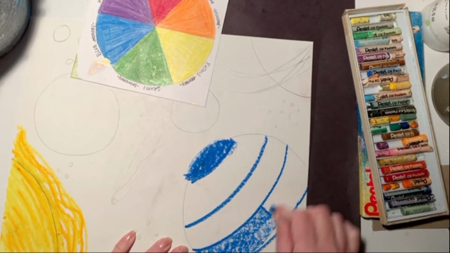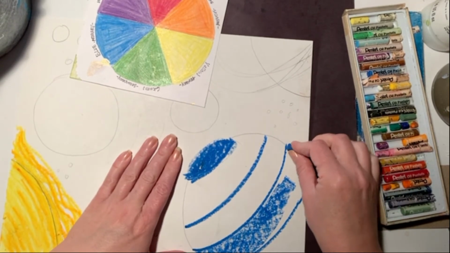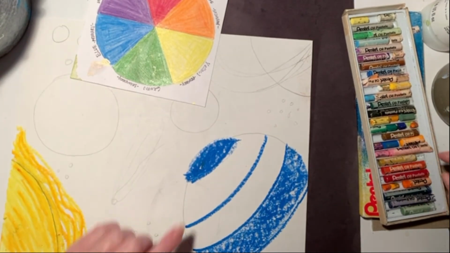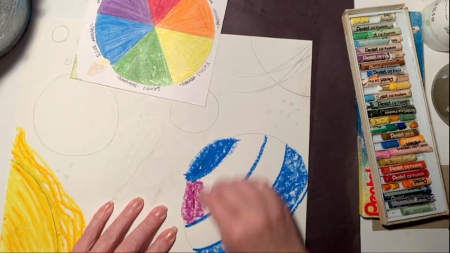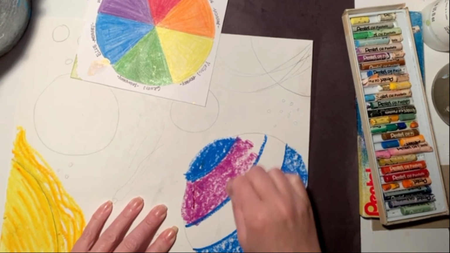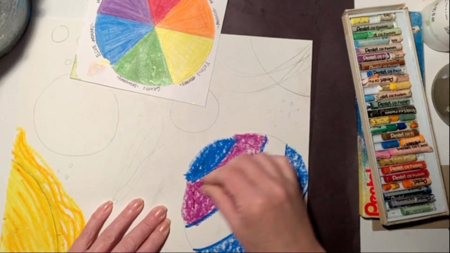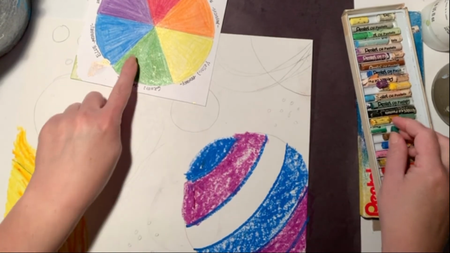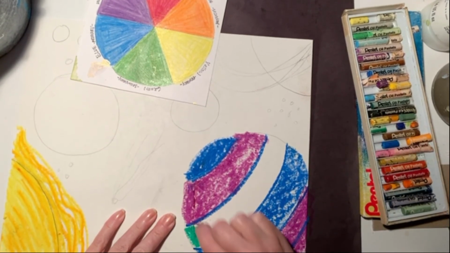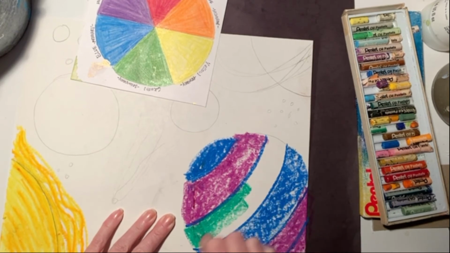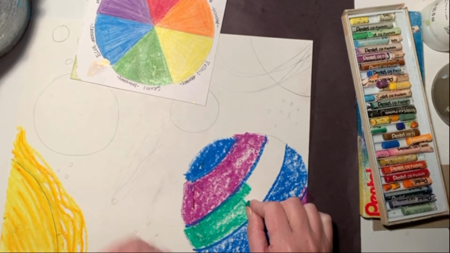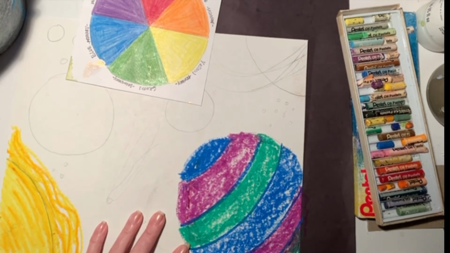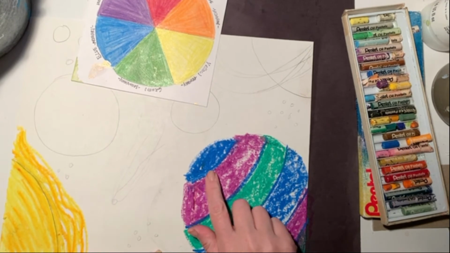I'm using my oil pastel on the side. We did the blue, and now I'll choose a violet. Again, I'm using it on its side, and that helps to really fill the space in fast. And then I'm going to use my green. I'm using my dark green because that is more of a cool color. If I used a really light yellow green, that would lean more towards a warm color. Okay, so I've got my cool color planet here.